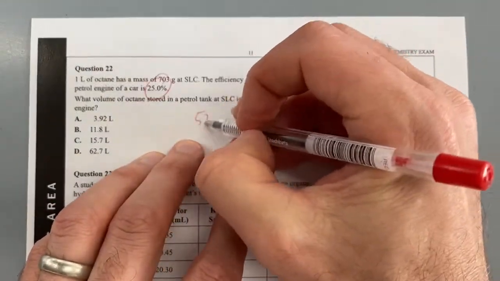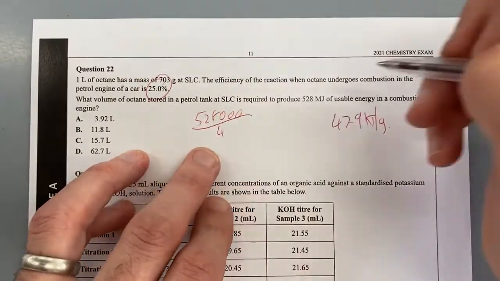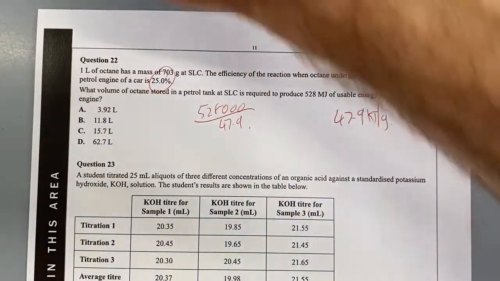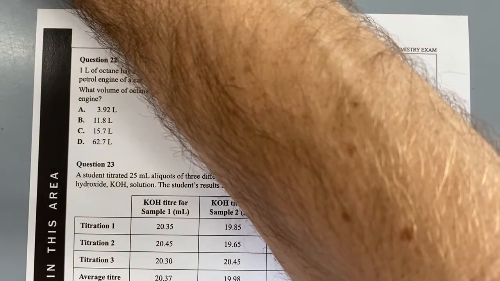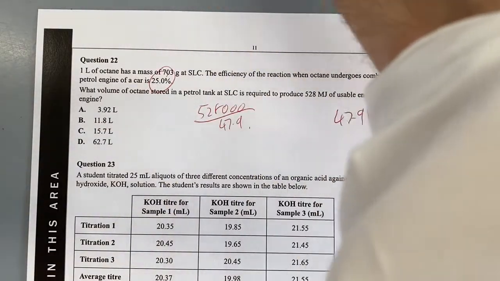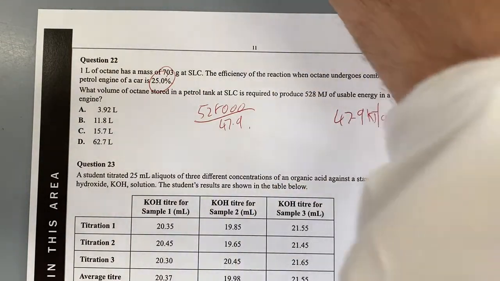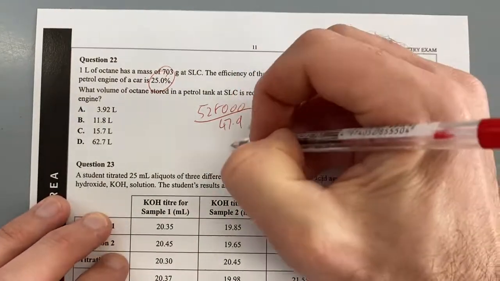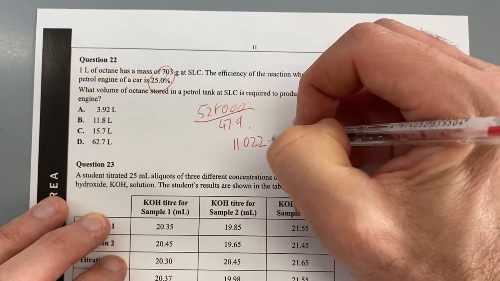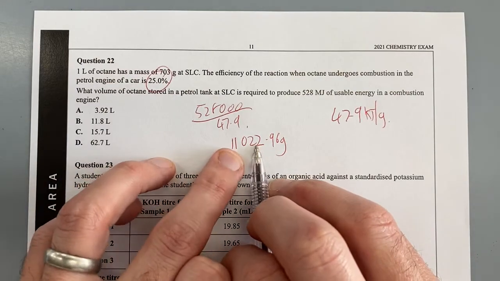So how many grams is going to be there? I've got 528,000 kilojoules. Divide that by 47.9. There's my bell. I'll do that on my calculator here because I haven't got the one that I normally use. 528,000 divided by 47.9 gives me 11022.96 grams of octane is going to be there.